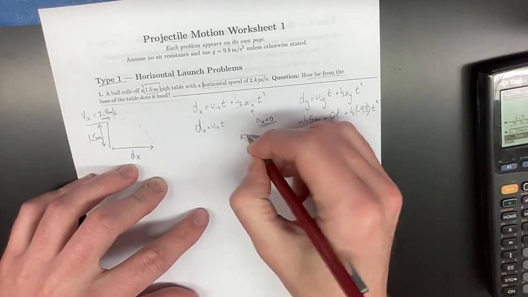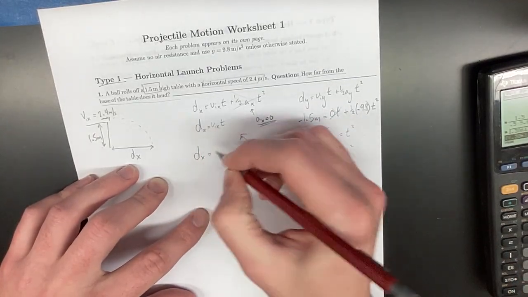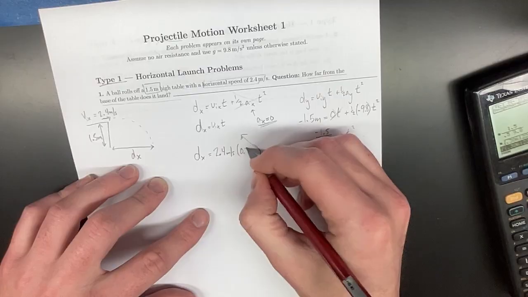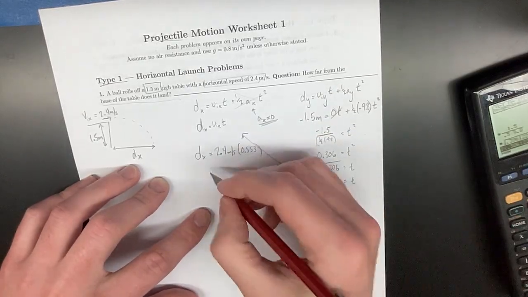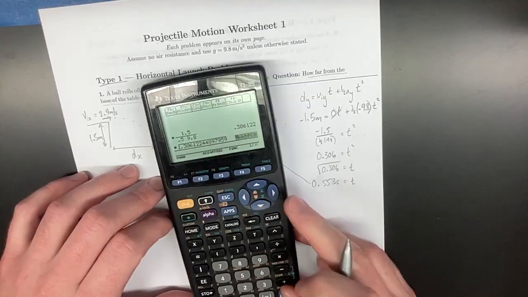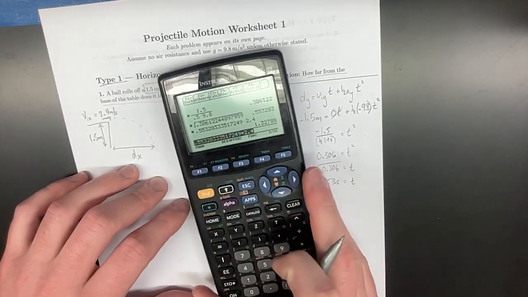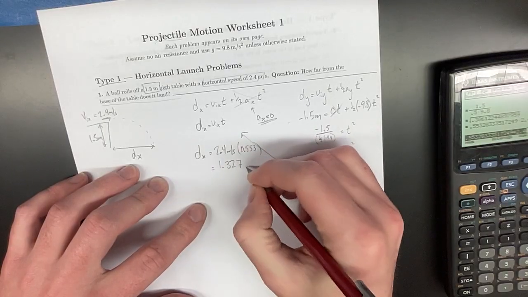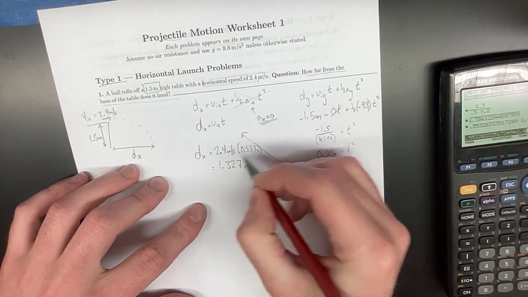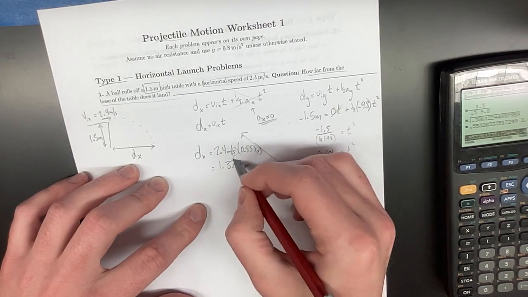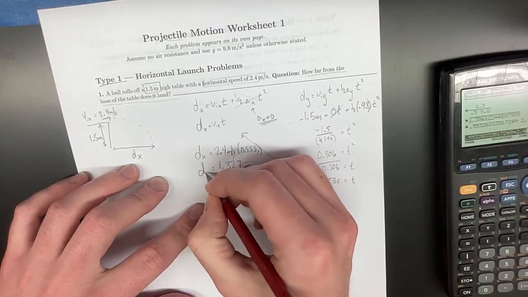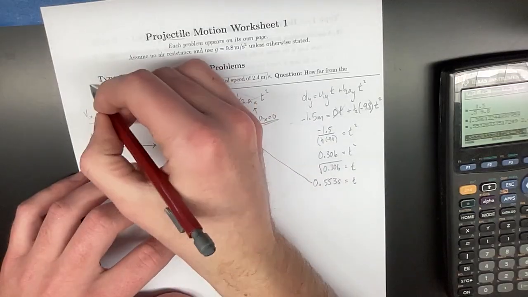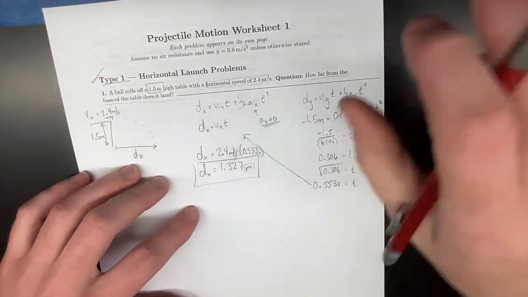Now that I know my time, I can plug that back in. dx is equal to 2.4 meters per second times the 0.553 that I just calculated. That gives 1.327 meters, and it's meters because the meters per second cancels with the seconds, and all that's left is meters. So dx equals 1.327 meters. All right, that's it for question type number 1.